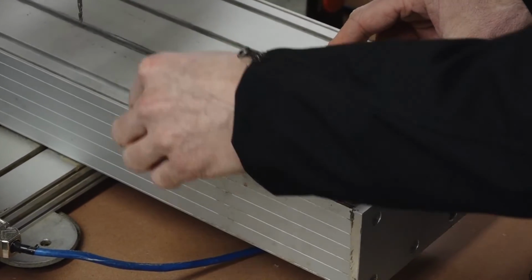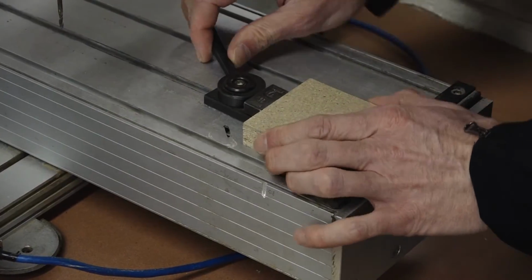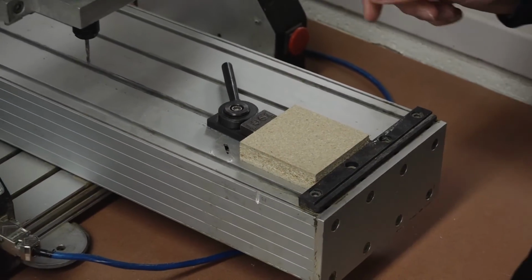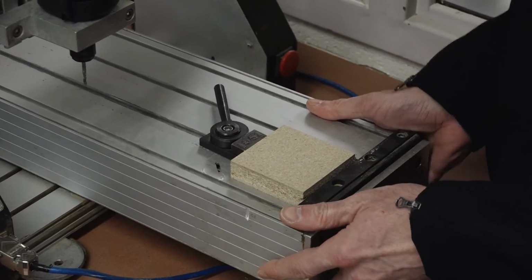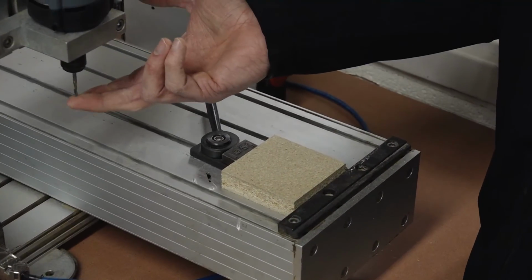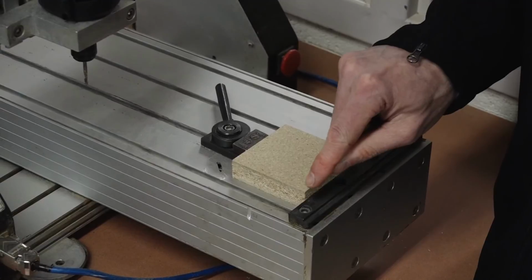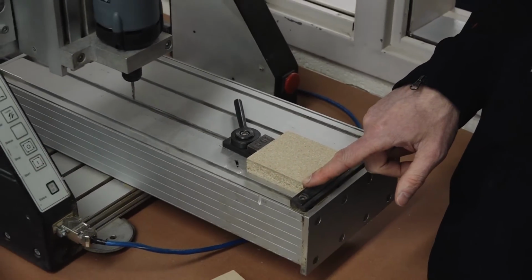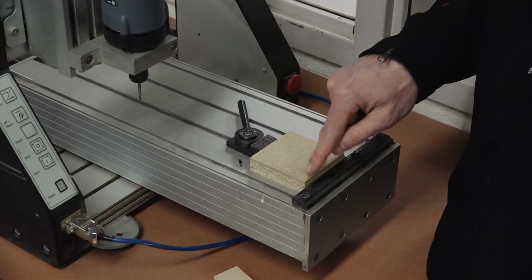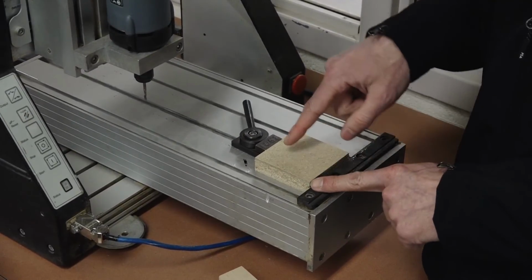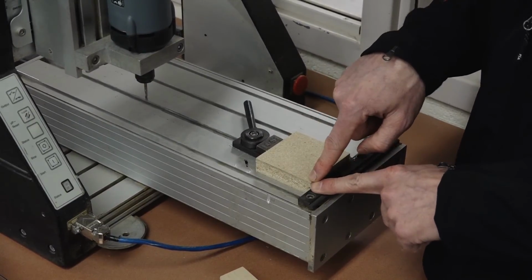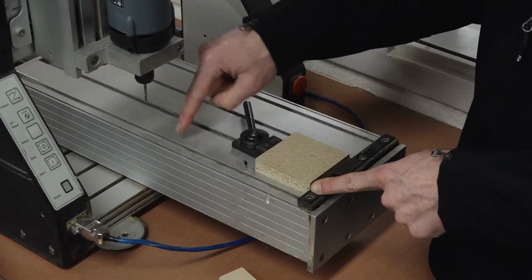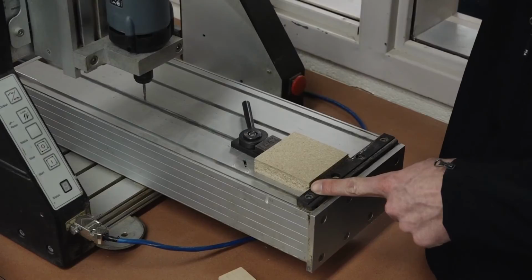Okay, so we got this nailed down. It's nice and not going to move. So the next step is to get the bit, the center of this bit, to that corner, because that's where we want it to start. Because in SolidWorks and Mastercam, we've told the machine this is our origin. This is the X. This is the Y. Okay? And this is the Z, of course.